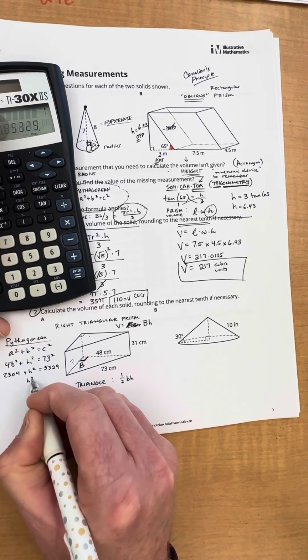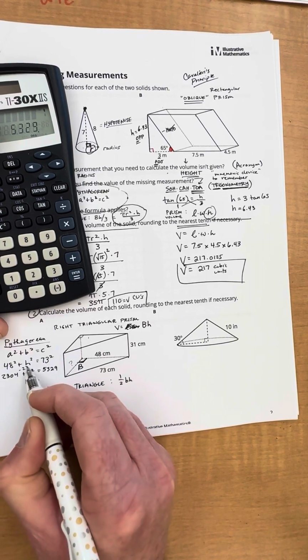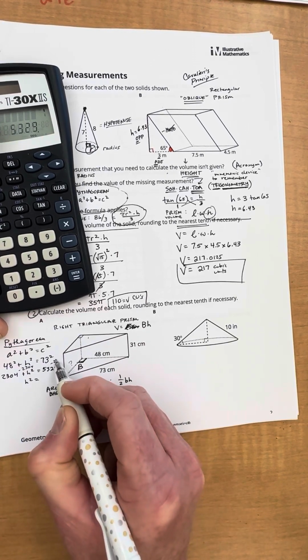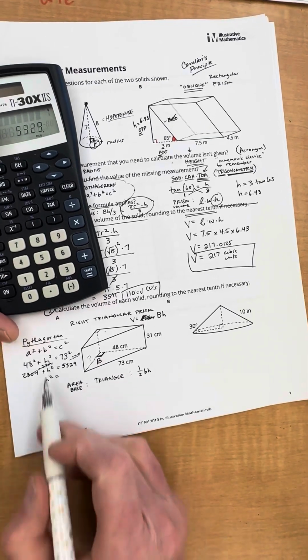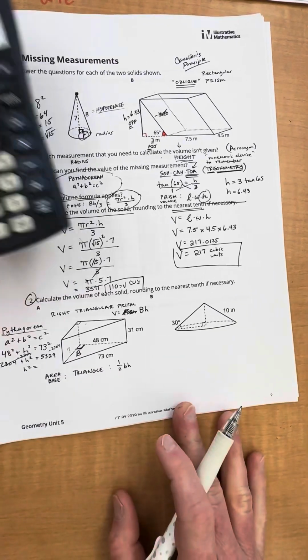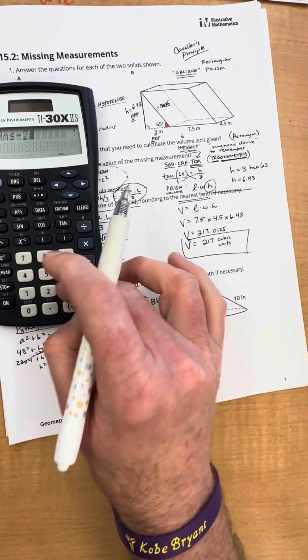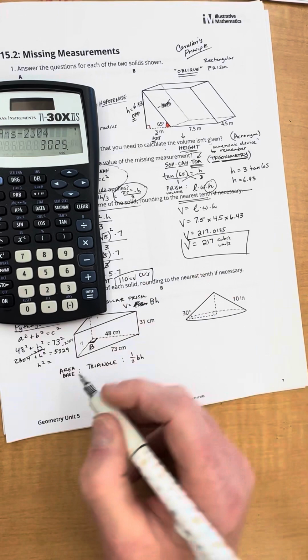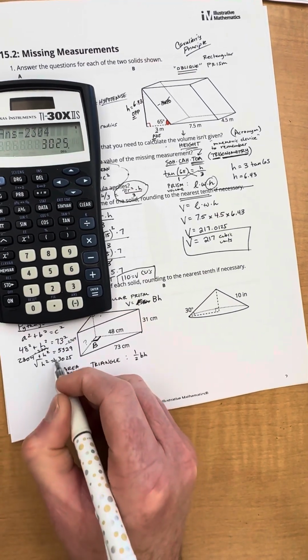You're going to get an h squared. You're going to subtract 2304 from both sides. Why do we do that? Because those will cancel, because 2304 minus 2304 is 0. So you're going to get h squared equals 5329 minus 2304, which equals 3025. Then you've got to square root both sides.